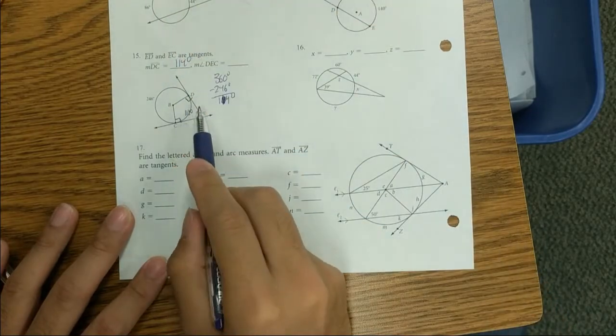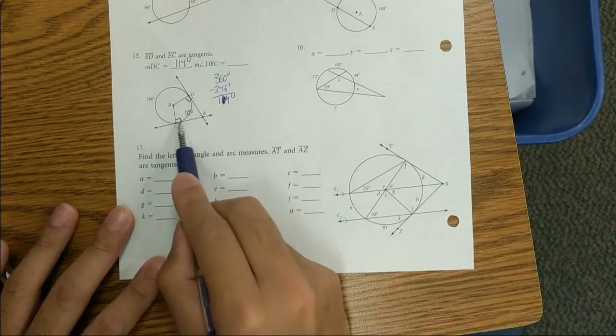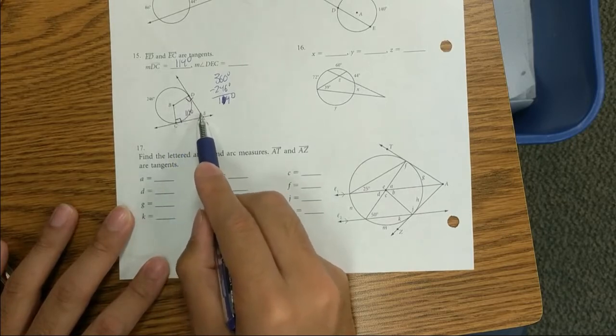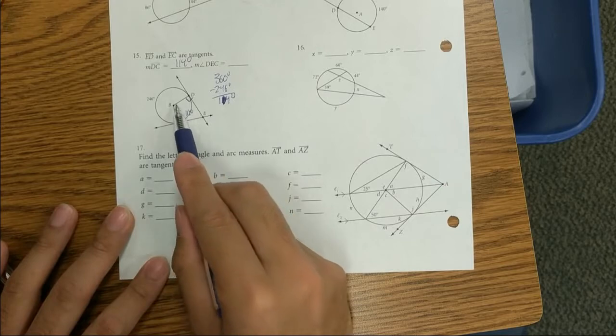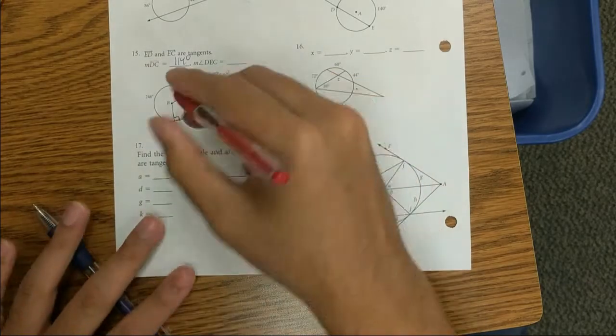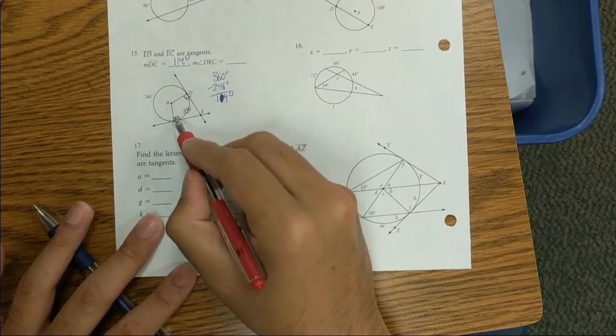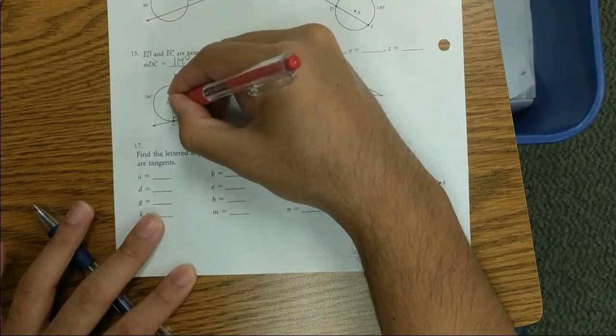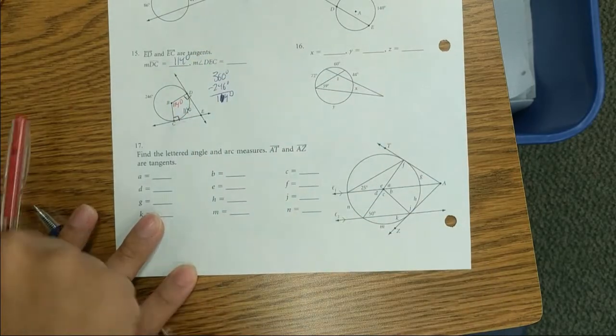Okay, and they also ask about measure of angle DEC. Well, DEC is the circumscribed angle, but we know that's related to the central angle. So let's find the central angle first. So the central angle is equal in measure to its intercepted arc. So if this is 114 degrees, this is also 114 degrees.